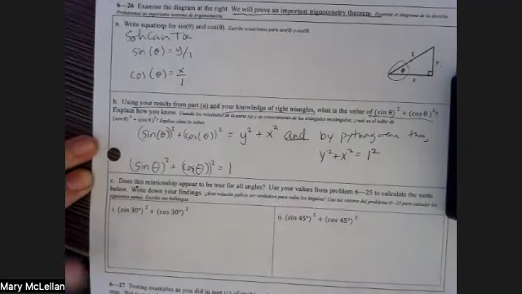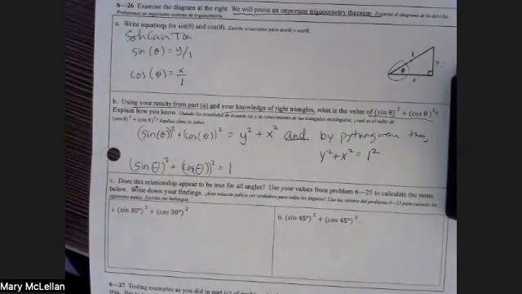Does this relationship appear to be true for all angles? Use the 6-25 answer. We did 6-25 last class, which was to fill out the table of trig values. We're going to use these values to calculate the sums below. This is just convincing ourselves that we've just proved a really big theorem.